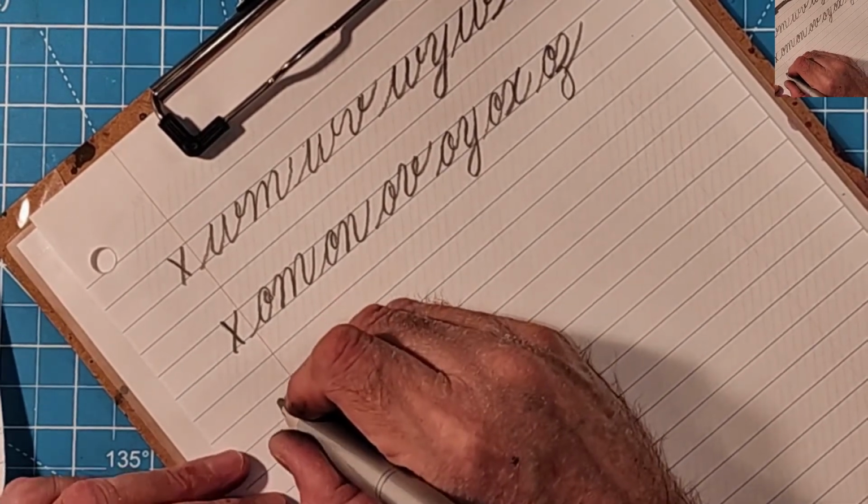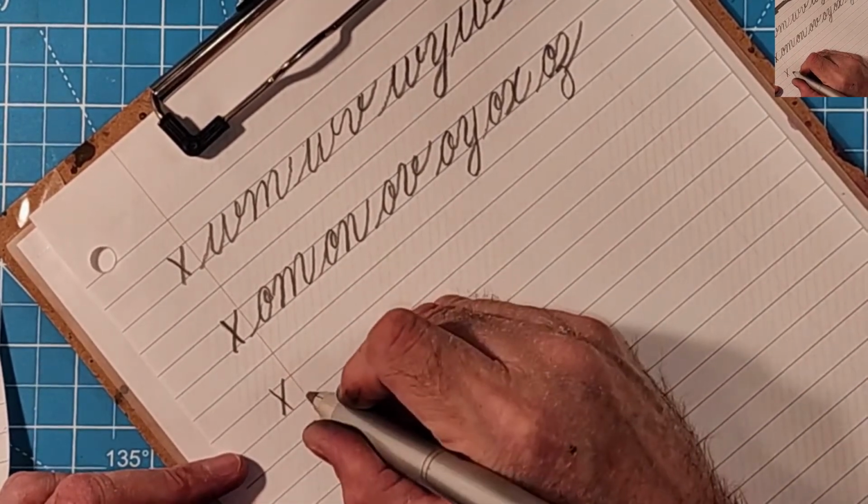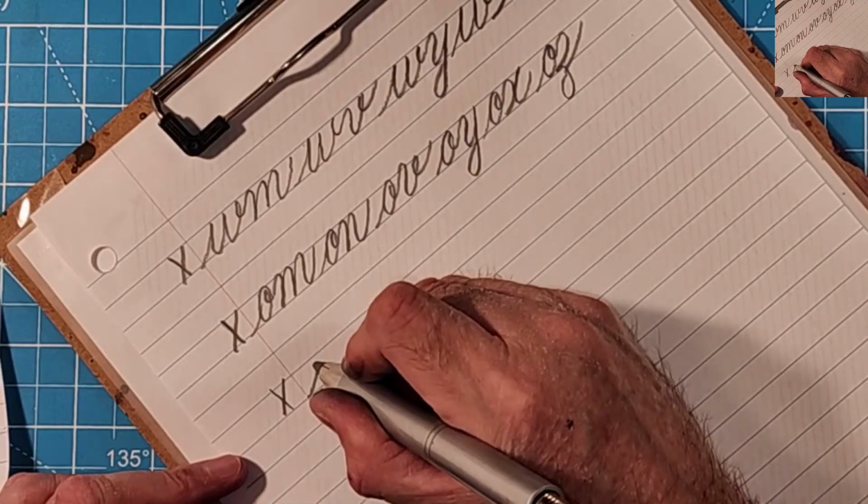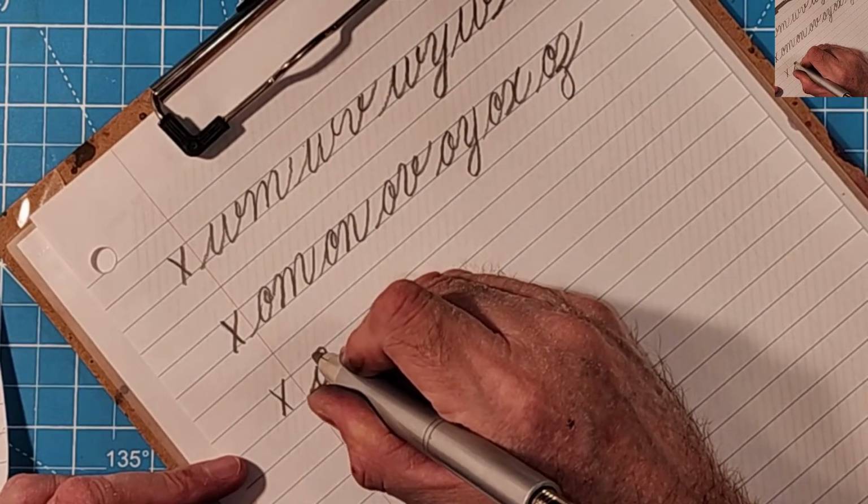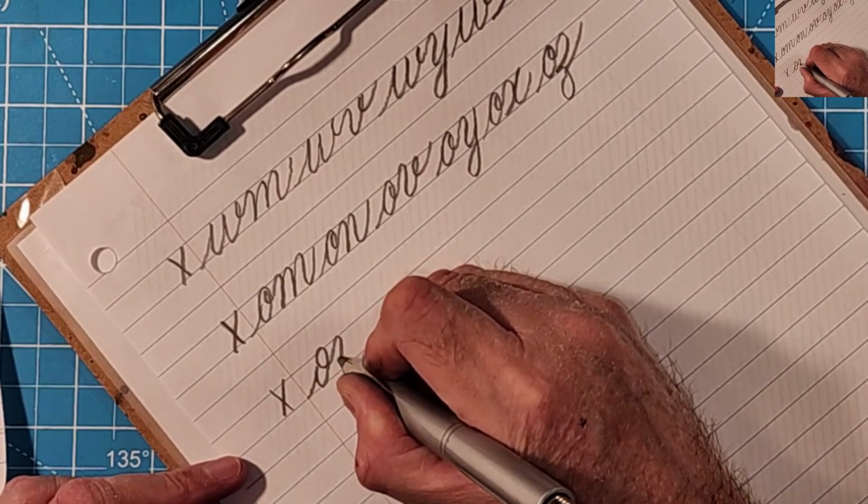Now the other way to do an O is you come up to the quarter height, back down to the baseline, up around, and then through.